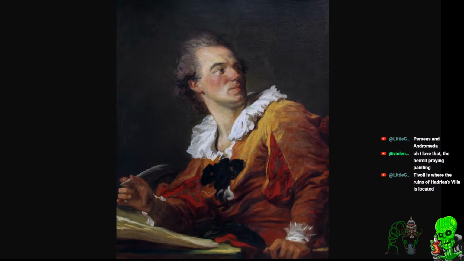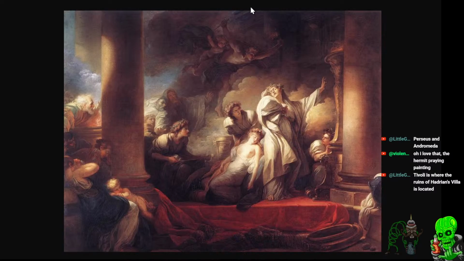So when he returned to Paris in 1765, he still had academic ambition. And in 1765, he exhibited this, Corsius sacrificing himself to save Callirhoe, which is a mythological scene.